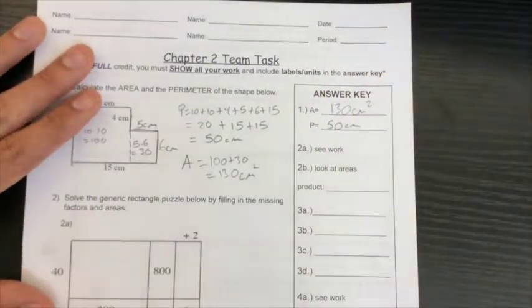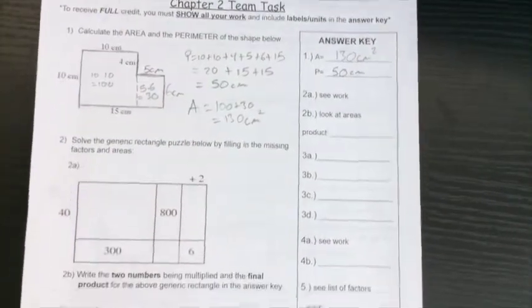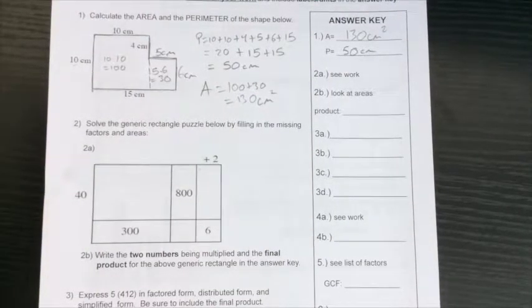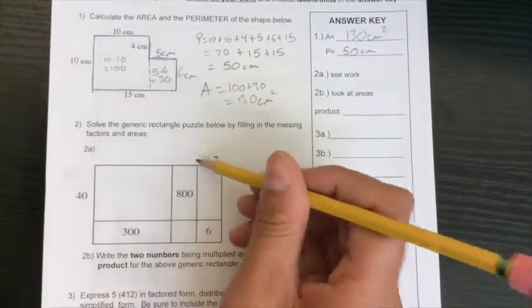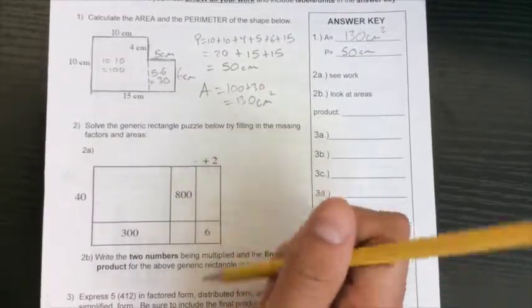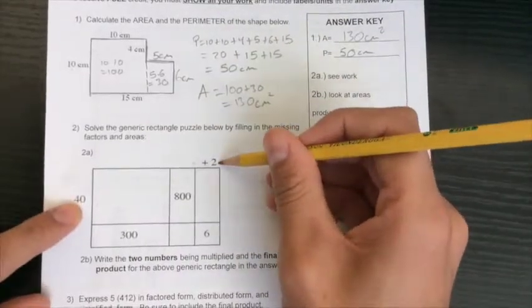Cool. And number 2. Solve the generic rectangle puzzle below by filling in the missing factors and areas. So every one of these boxes has 3 parts. It has an outside, another outside, and then the area inside. So I look for the ones that have 2 of the 3, and then I can figure out the missing ones. 40 and 2 are here.